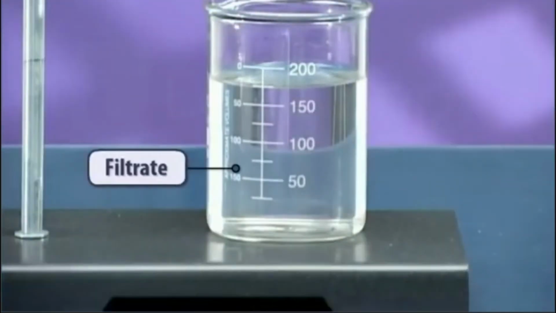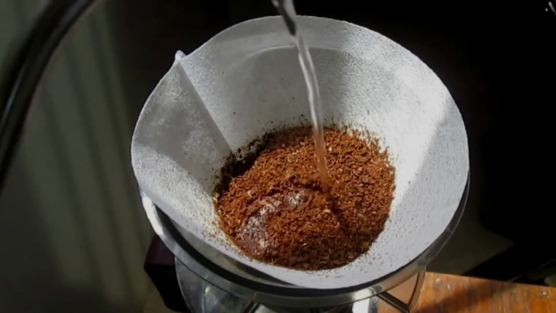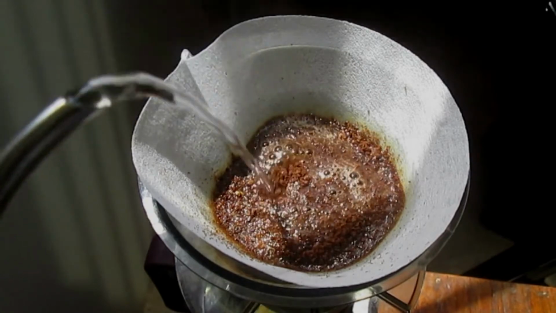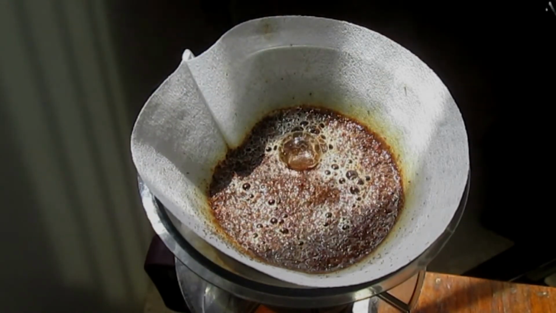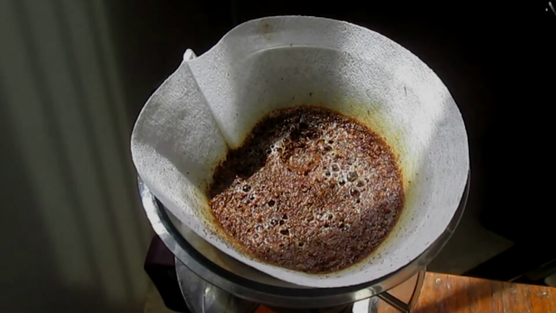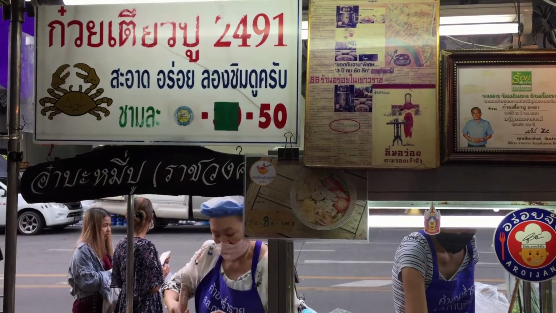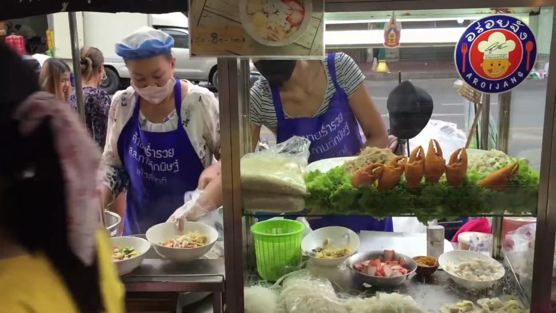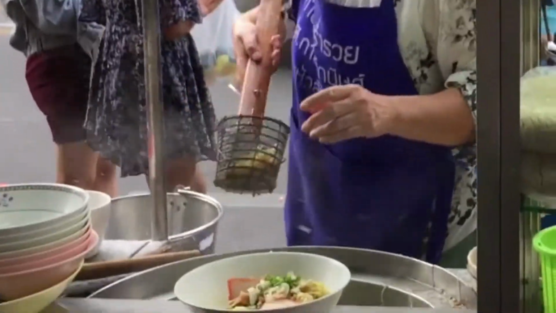Filter paper is also used in a coffee maker, for the separation of coffee grounds from the coffee drink. Noodles are insoluble in water. We can use a sieve or a colander as a filter to separate the noodles from the water.